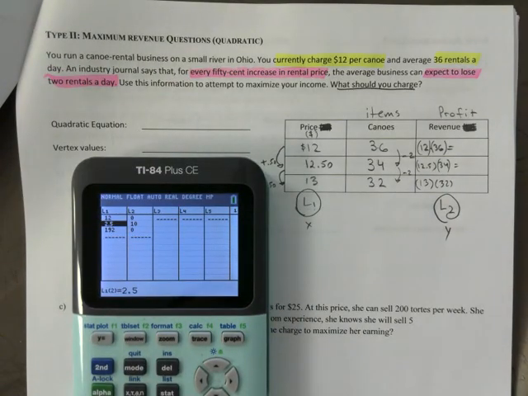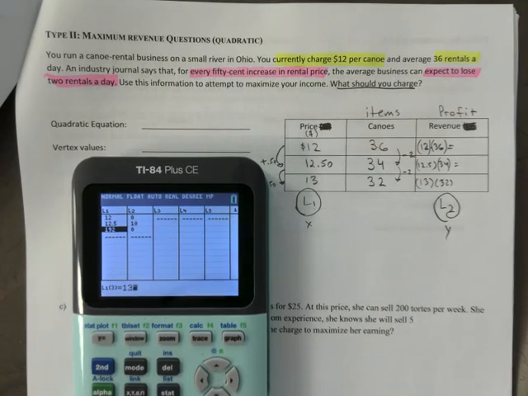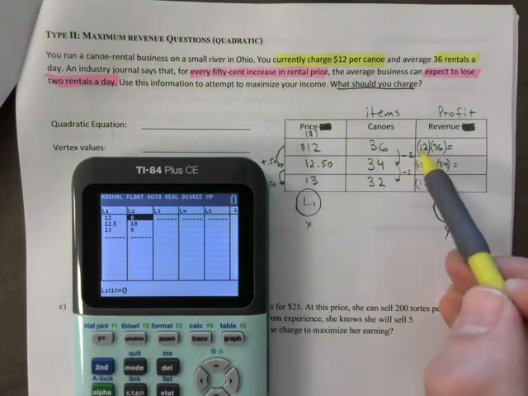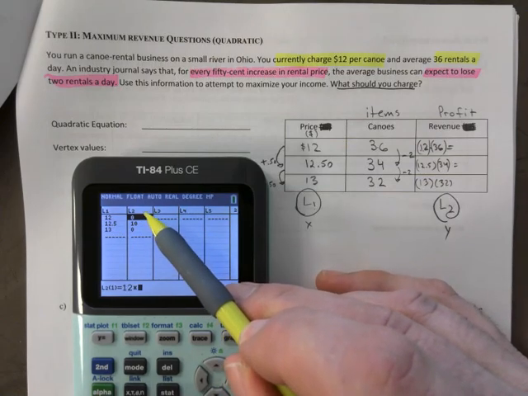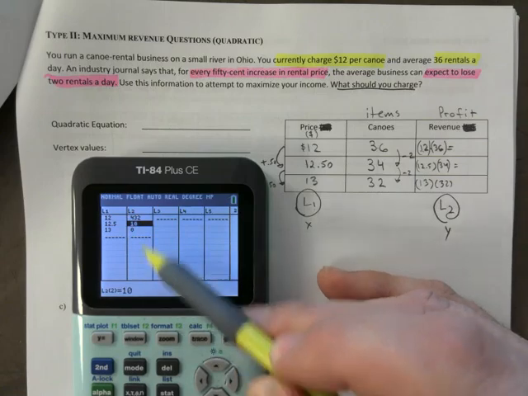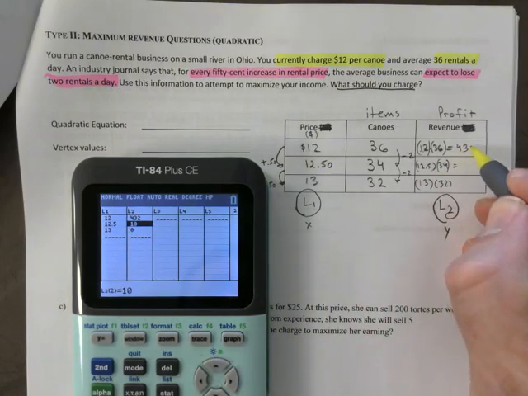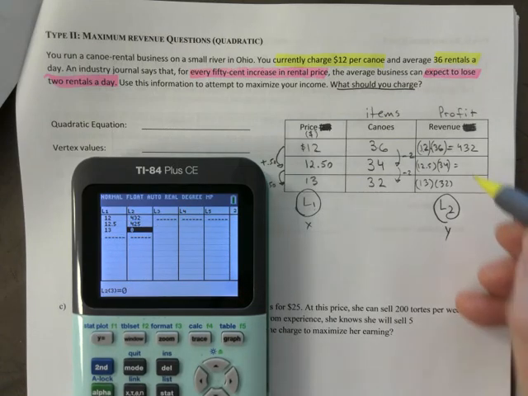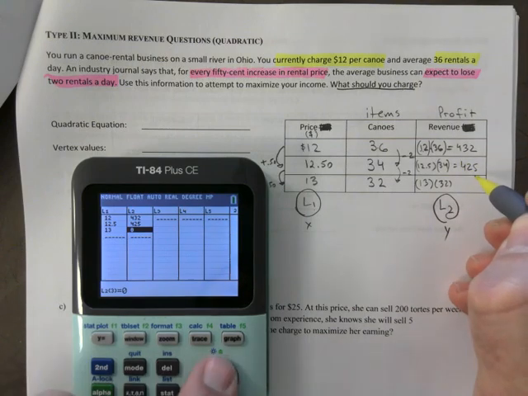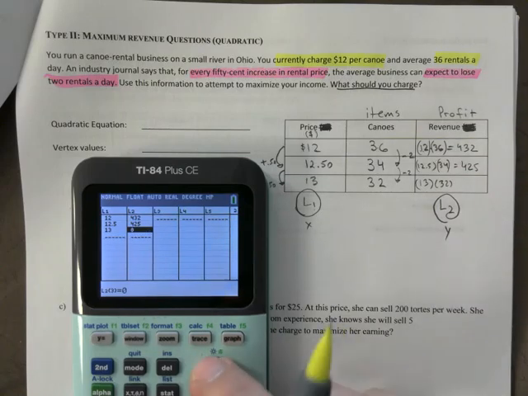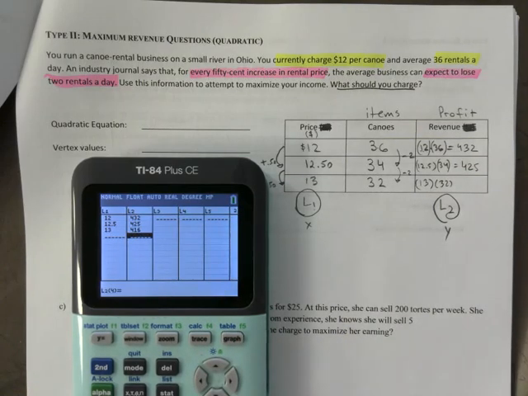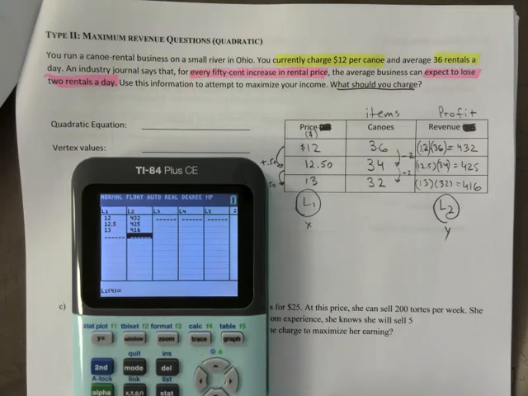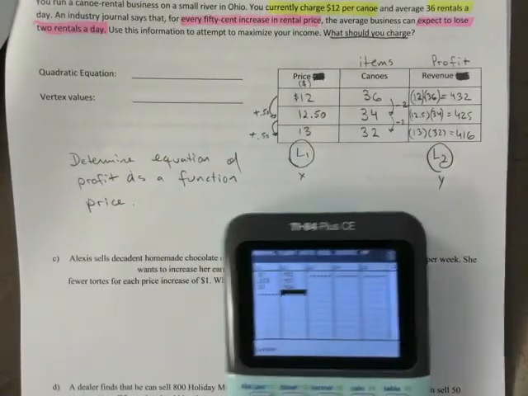So watch what I do here to give you a little bit of a shortcut. In L2, I actually multiply this right in there. 12 times 36, you just type that in, that's 432, and then I write it down. Then it's 12.5 times 34, that's 425. And last but not least is 13 times 32, that's 416. So we now have our L1 and L2.